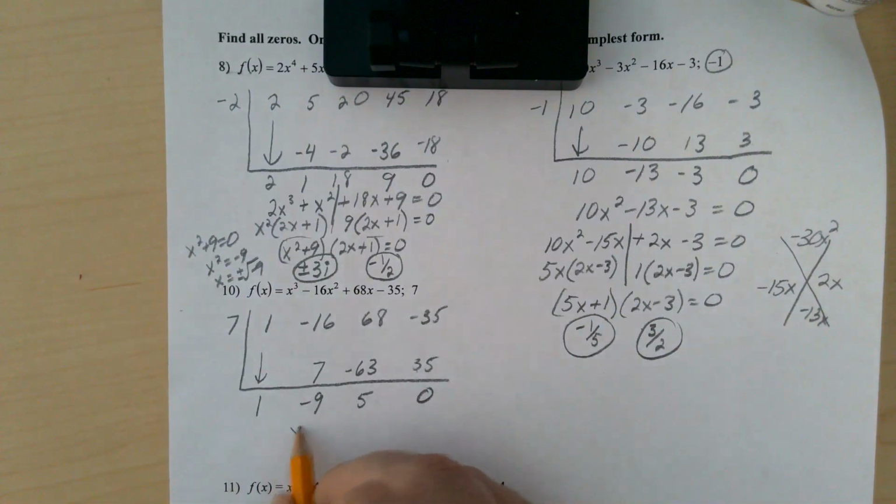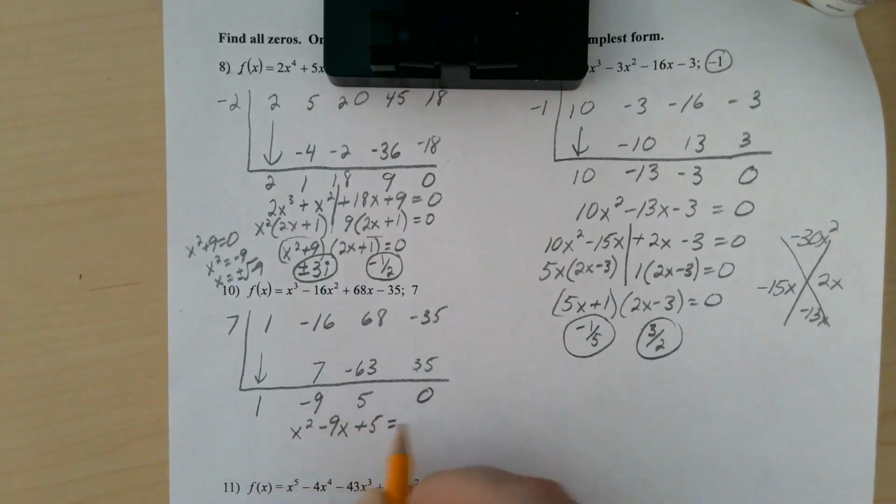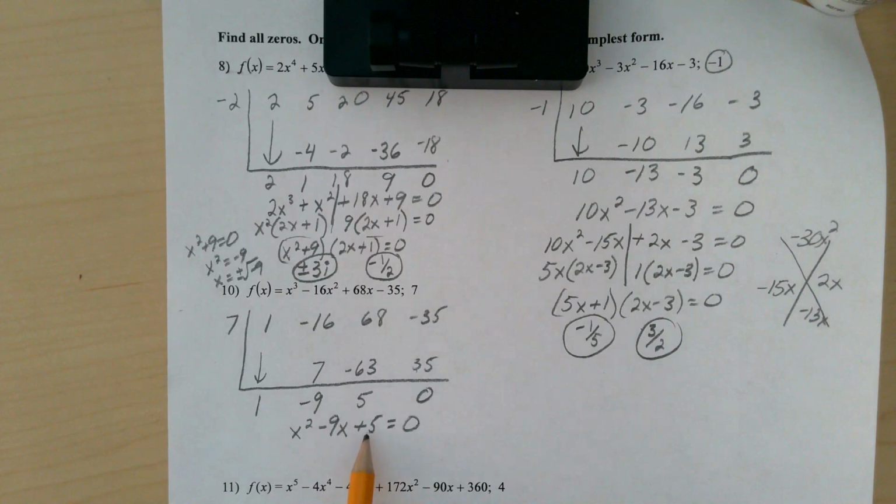So then we have a quadratic that I am hoping you would not waste any time trying to factor. Okay, you can maybe try it, but there's no way you're going to be able to find the pieces that are going to multiply to give you a 5, but add up to a -9. So then we are forced to pick out your A. So there's a 1 in front of that x squared. Your B is a -9. Your C is a 5.